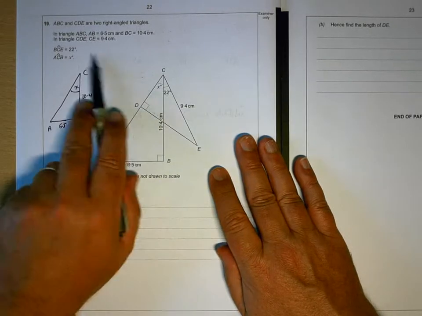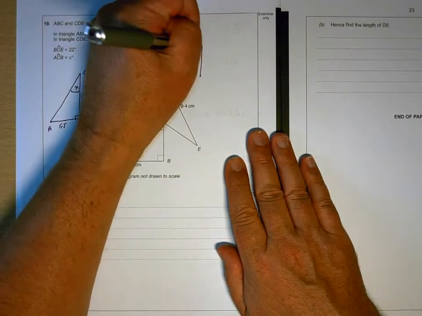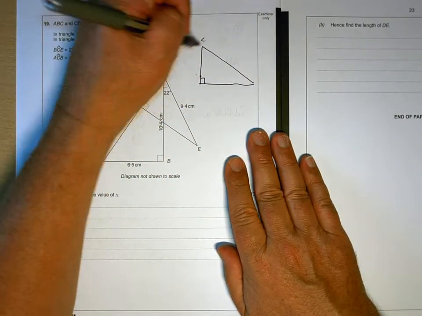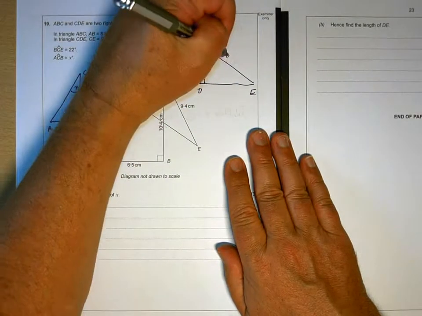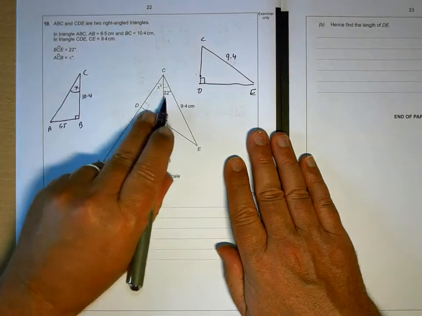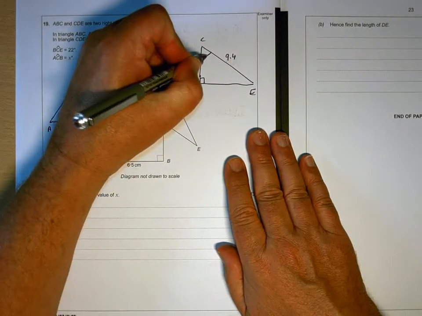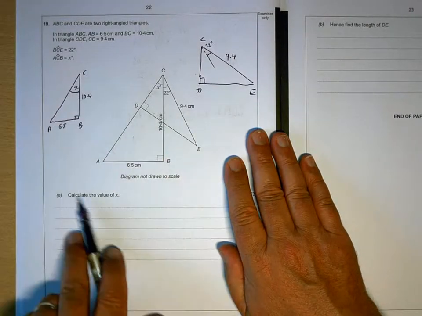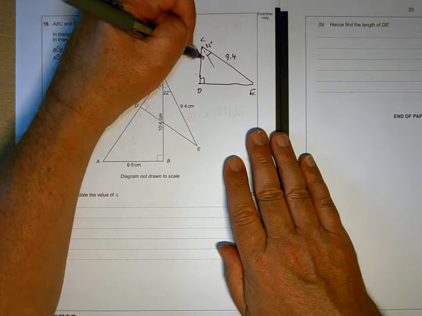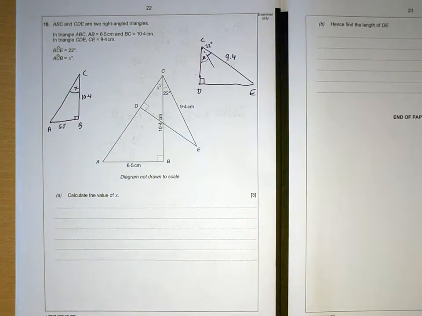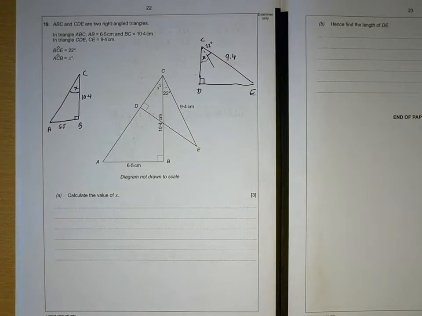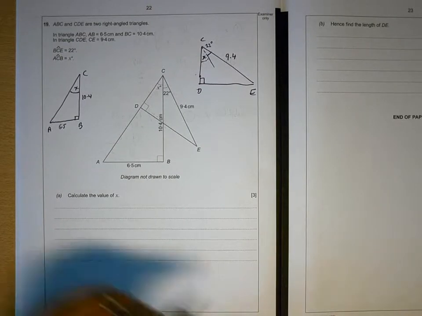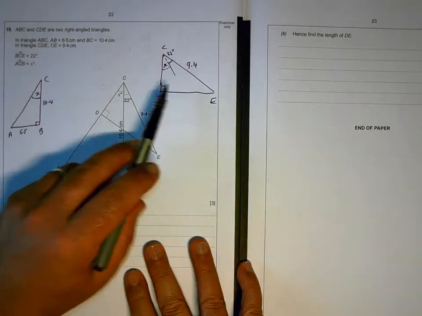Angle BCE, so triangle CDE, so let me draw triangle CDE as well. Over here, CDE, I know that CE is 9.4, and I know that part of that angle is 22, but I don't know what the whole angle is. Calculate the value of x. Right. So the first thing is to calculate the value of x, and I've just seen the second part over there, hence find the length of DE.